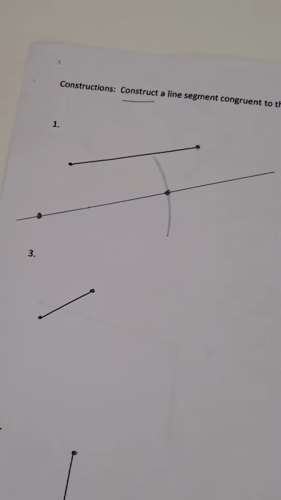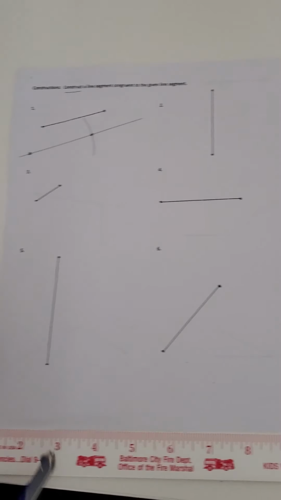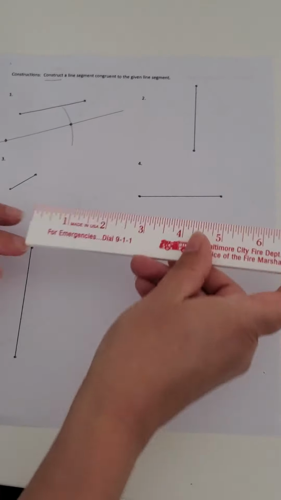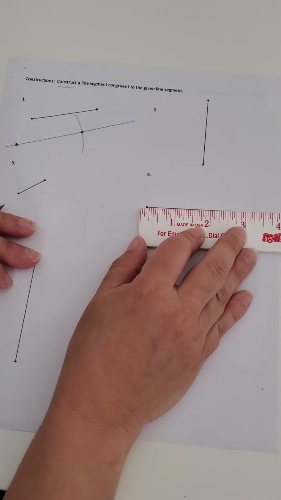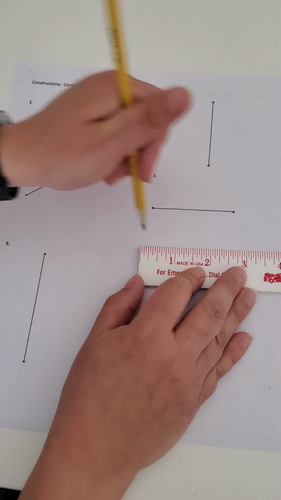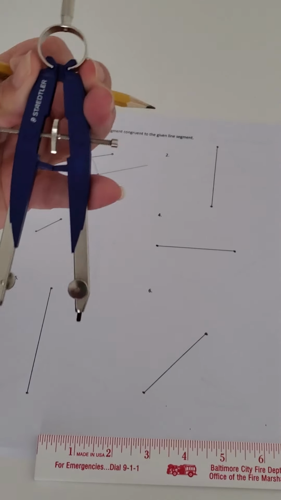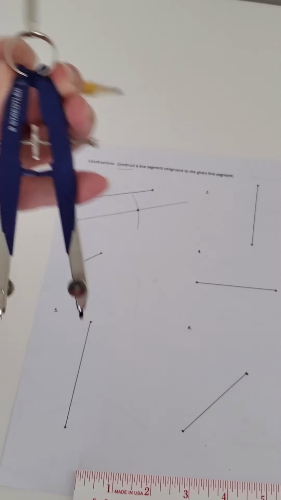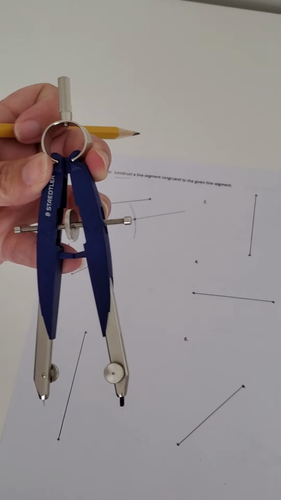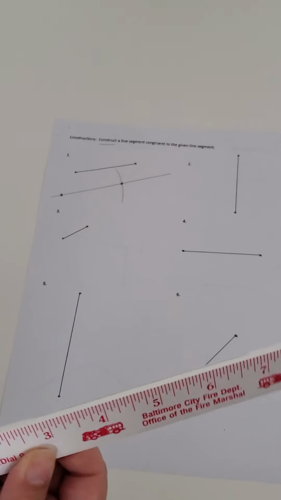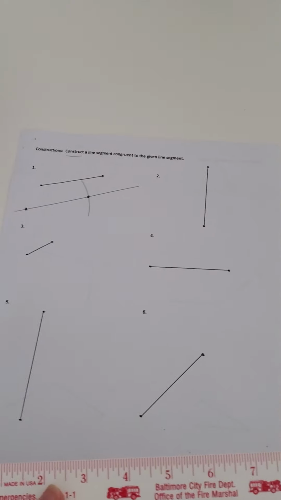When it says to construct a congruent line segment, that means you can't take a ruler, measure your line segment, and then draw one. Again, you have to construct it using geometric tools, which is going to be your compass. And there's lots of different compasses out there. This is mine. And then a straight edge. So we're going to use a ruler, but we're not going to use it for measurement purposes.